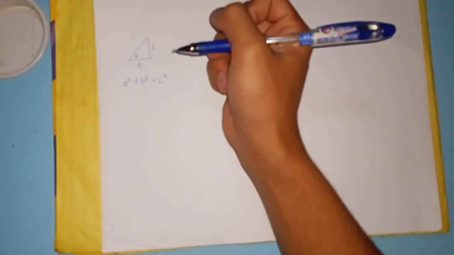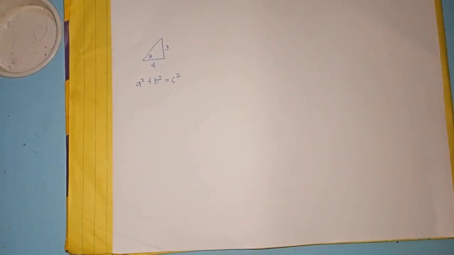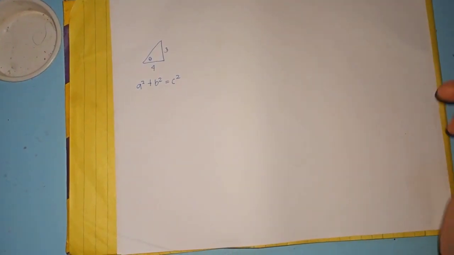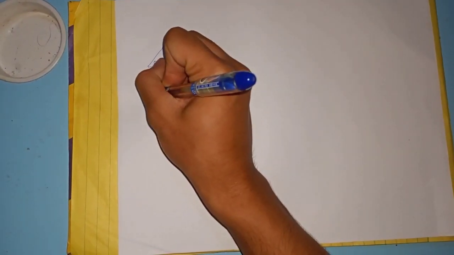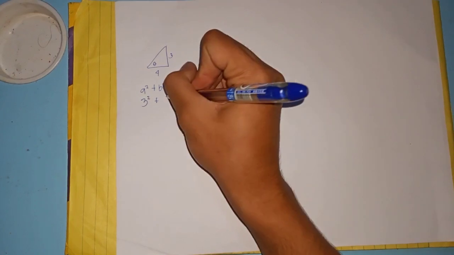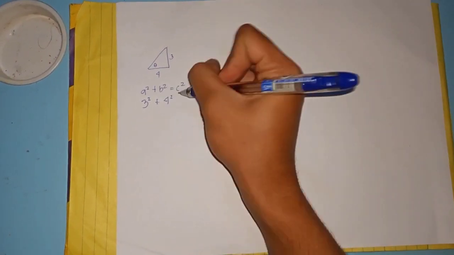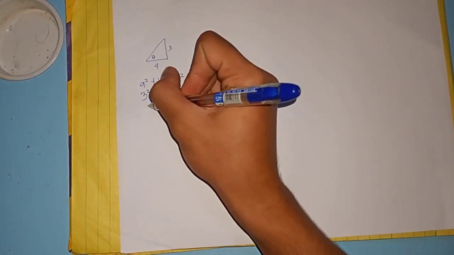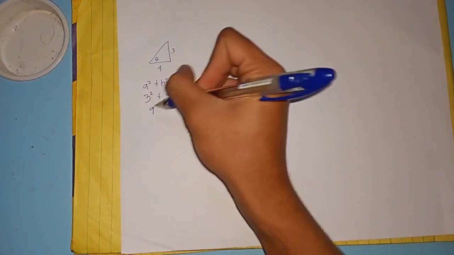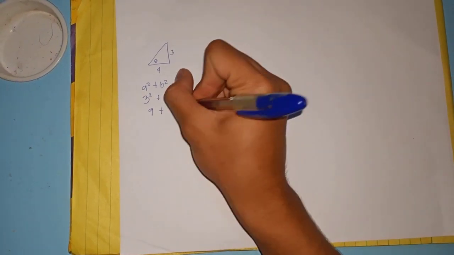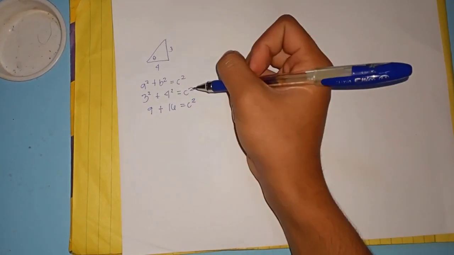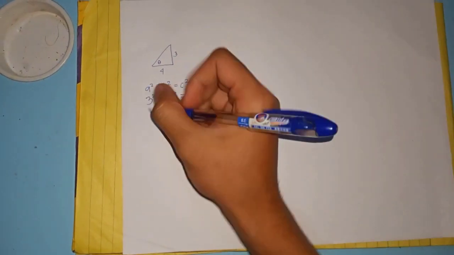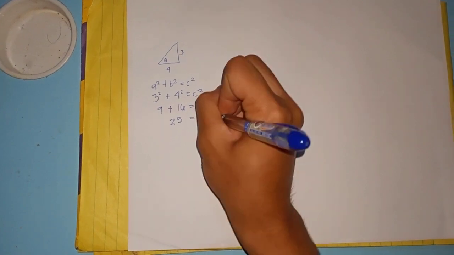So, we just substitute the values of a and b so we can find C. Substitute A by 3, substitute B by 4, and squared. Equals C squared. So, simplify. We have 3 to the power of 2, or 3 squared, which is 9, and 4 squared, we have 16. It's equal to C squared. So, add 9 plus 16, we have 25 is equal to C squared.